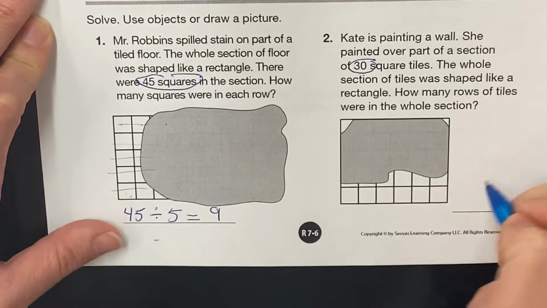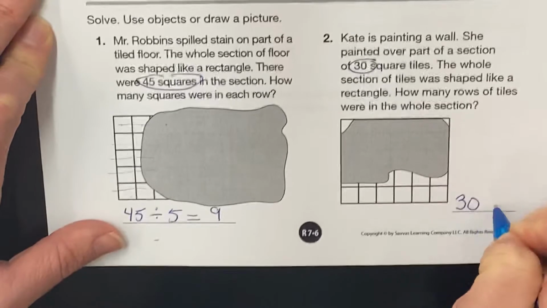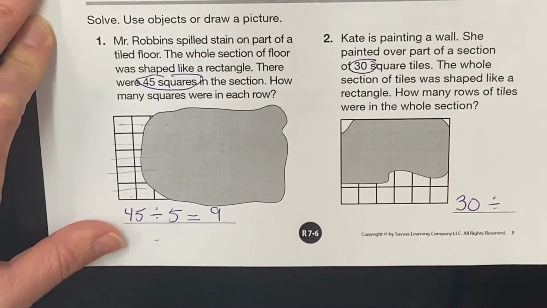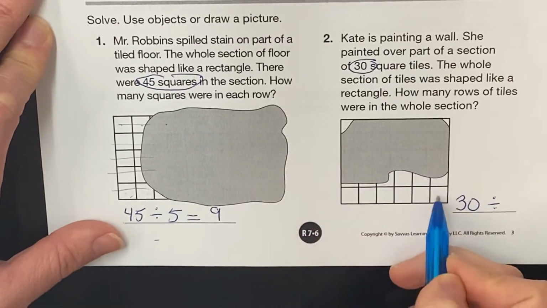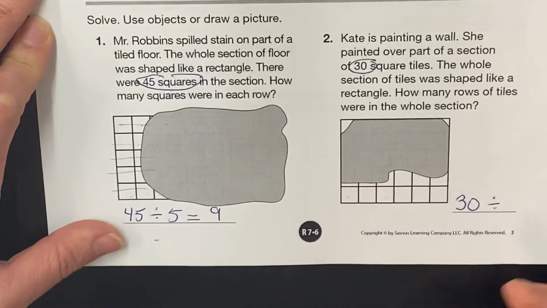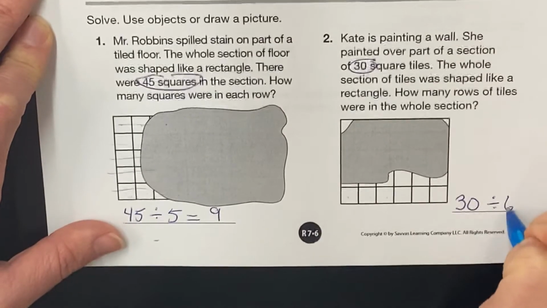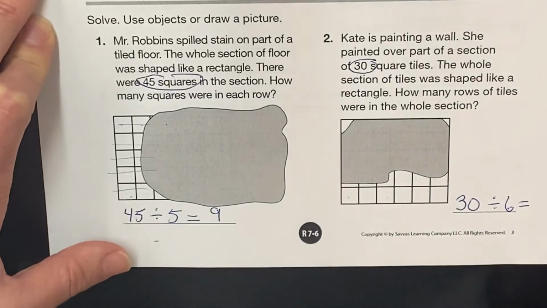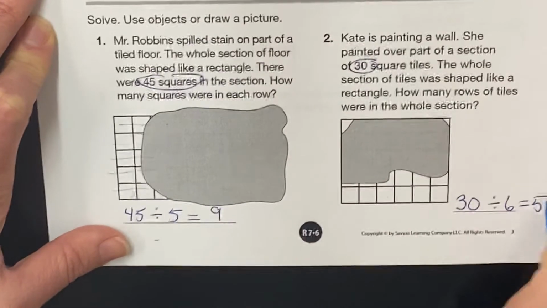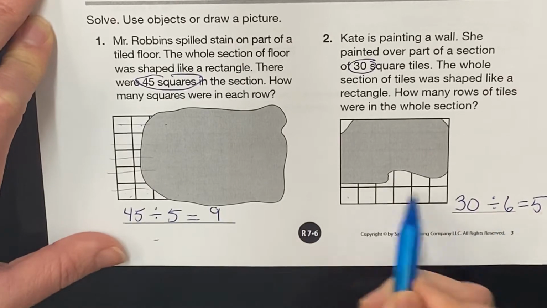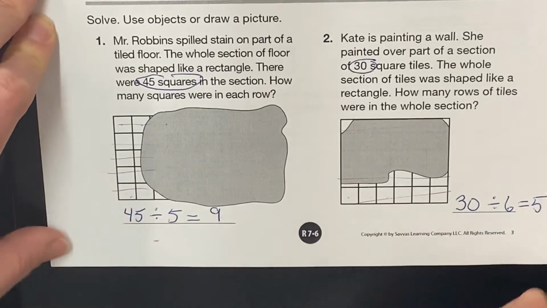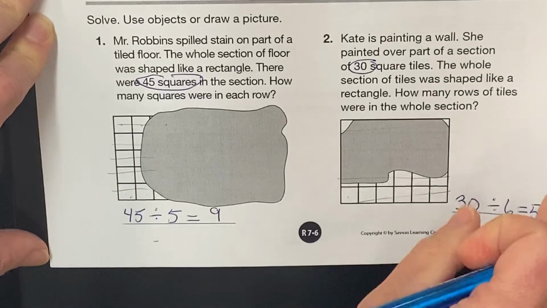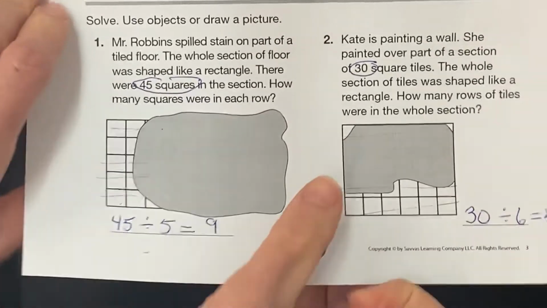Okay, I'm going to take the number 30 and I'm going to divide it by the amount of squares that I can see that are not covered up. 1, 2, 3, 4, 5, 6. Okay, and my answer would be 5. So there would be 5 rows. 1, 2, 3, 4, 5. Okay, turn the page. I'm going to do the practice side with you.